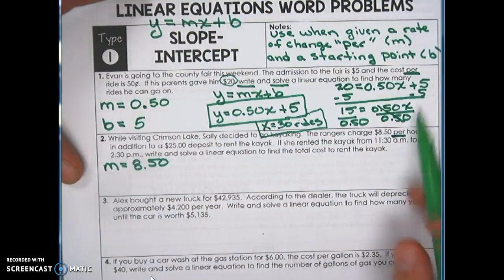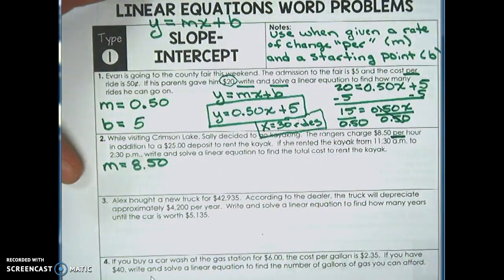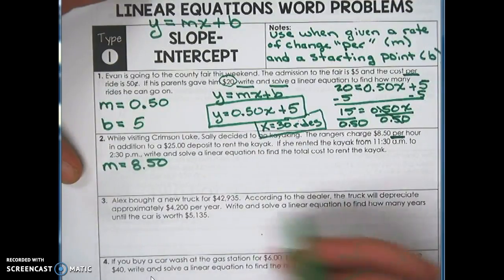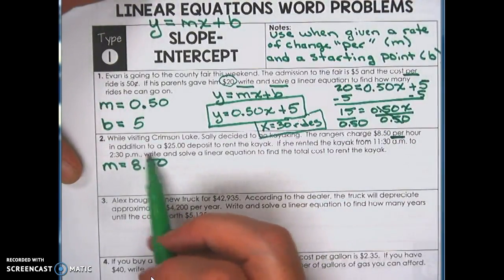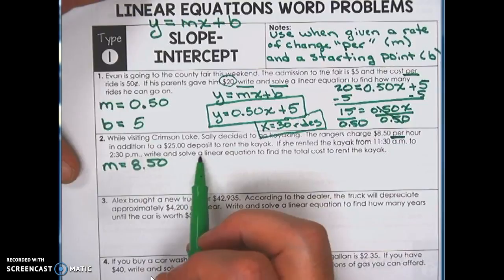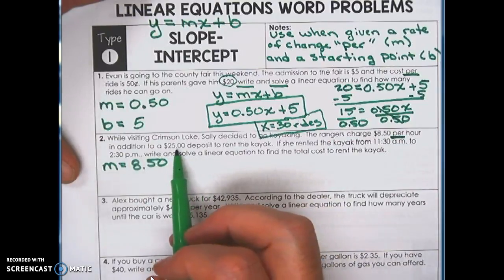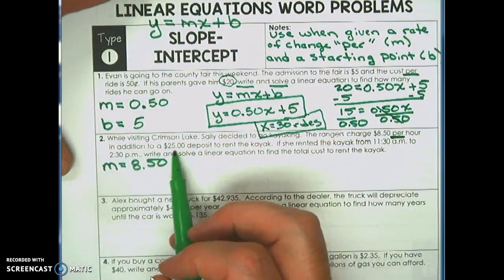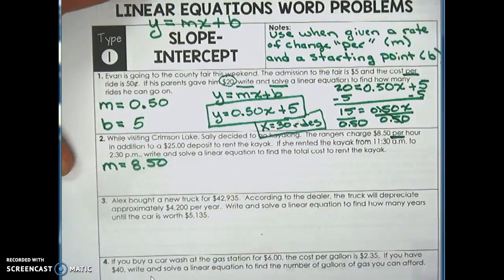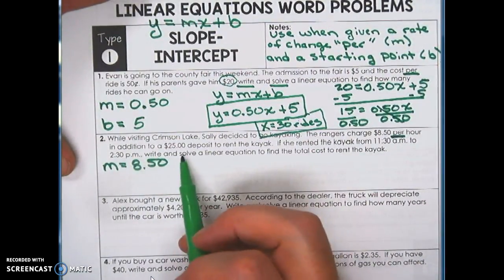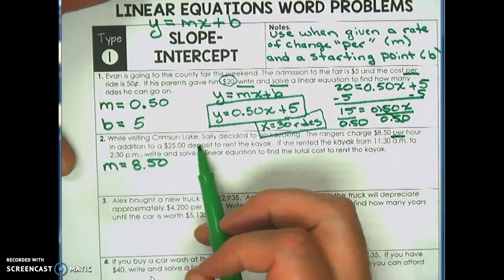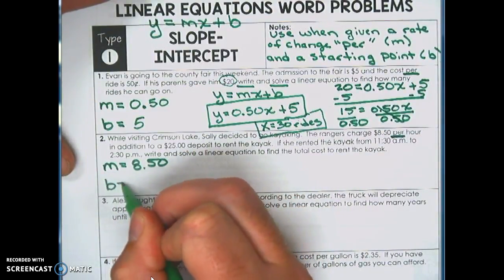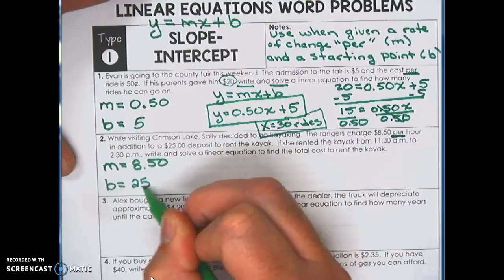So now I'm going to keep looking to see if it gives me a starting point. Does this one tell me how much I start with? And so I keep reading, in addition to a $25 deposit to rent the kayak. A deposit's money you have to put down up front so you don't steal it or something. If you don't come back, they don't give you your money back. But if you come back, they give you the $25 back. So there's going to be an upfront cost of $25. And because it's an upfront cost, I have to pay it at the beginning. The deposit, I know that's my starting amount. So my B is $25.